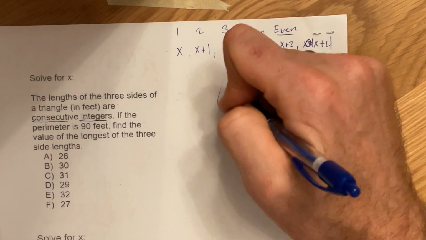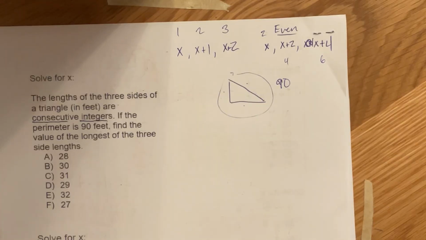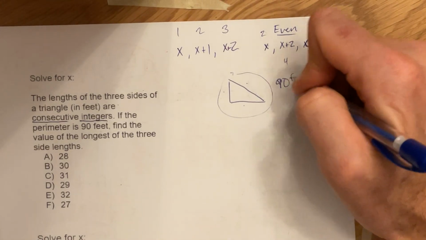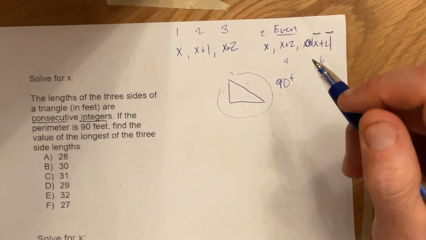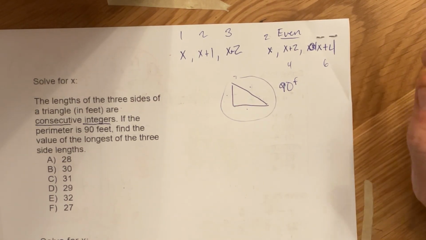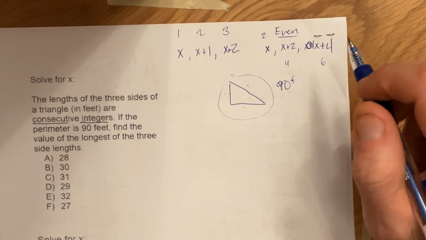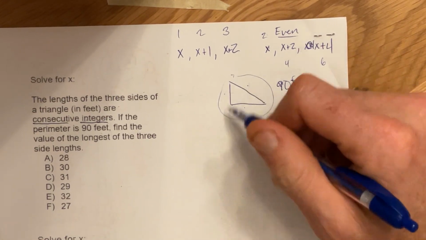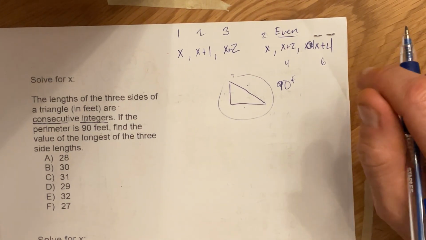So really, this plus this plus this is going to equal 90 feet, right? And they're only 1 unit apart. Common sense tells me that those 3 values are going to be somewhere around 30, right? Because there's 3 sides, they're almost equal.